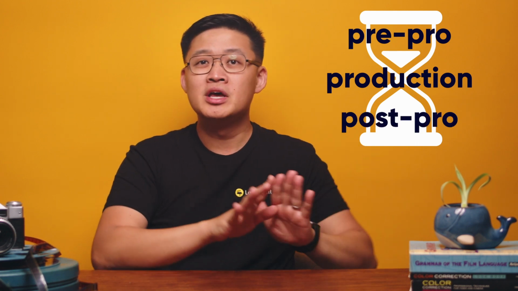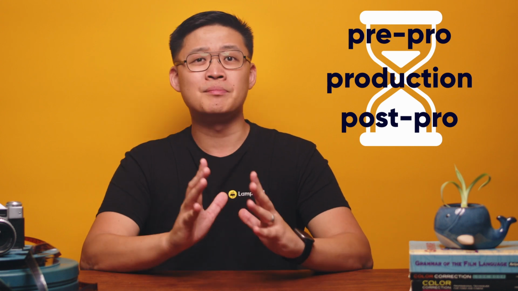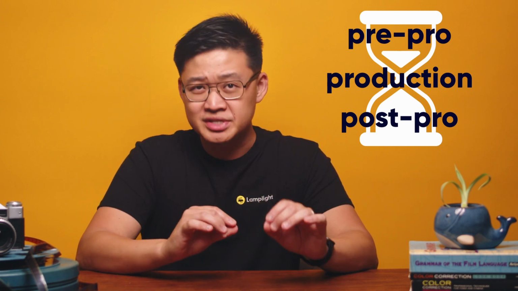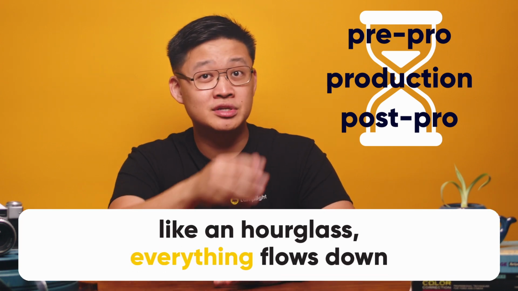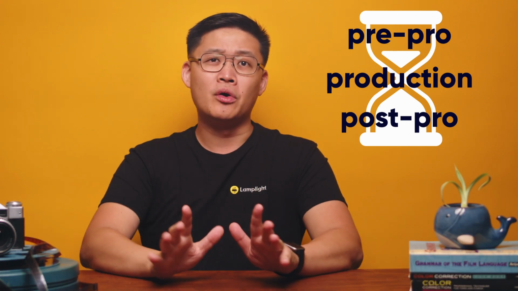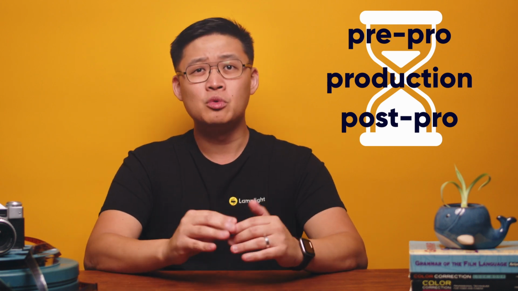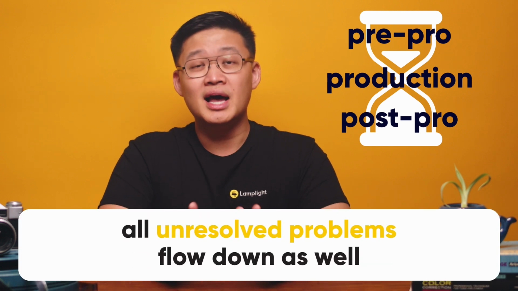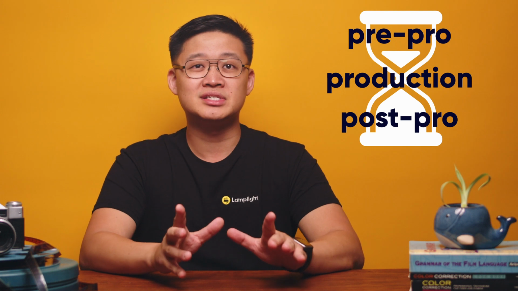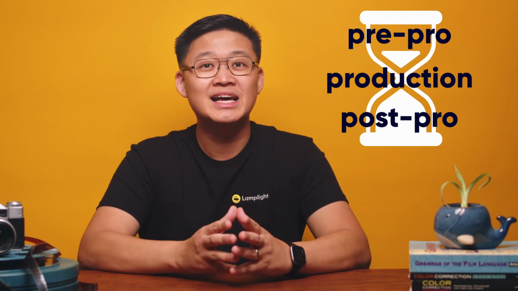I call this the production hourglass. In the production hourglass, we have pre-production at the top, production in the middle, and post-production at the bottom. If we look at the grains of sand in an hourglass as the many little details that go into a video, we see that, like an hourglass, everything flows from the top to the bottom. So, if we don't give the pre-production stage enough attention, whatever problems and mistakes that are made there will carry through to the rest of the production process. And sometimes, these errors cannot be fixed on set or in post-production, compromising the entire video. And that's pretty much as far as this analogy goes, so don't think too much about it.